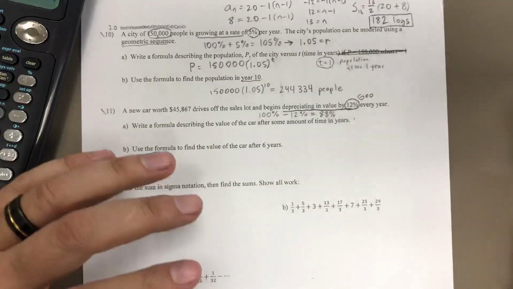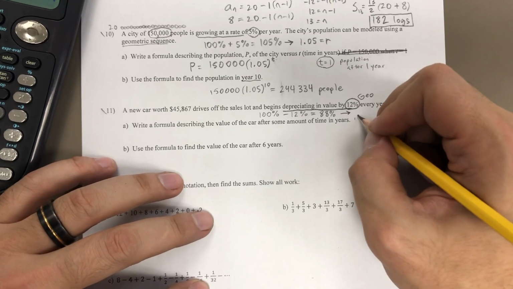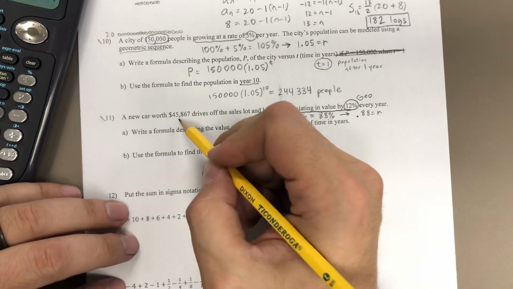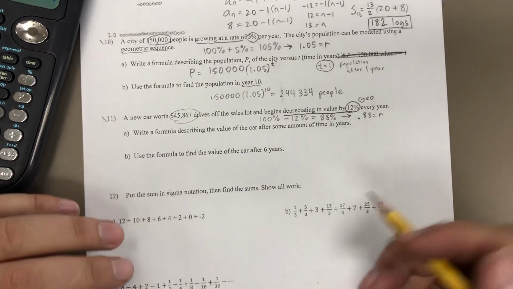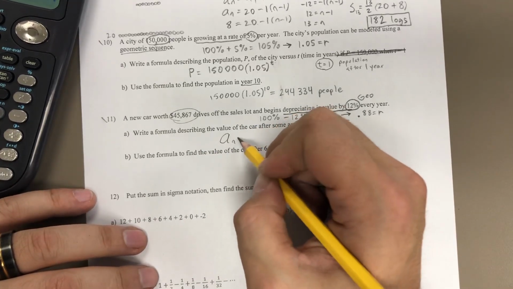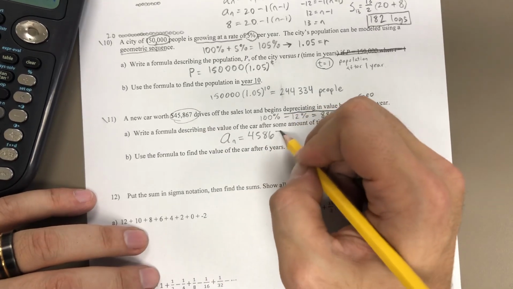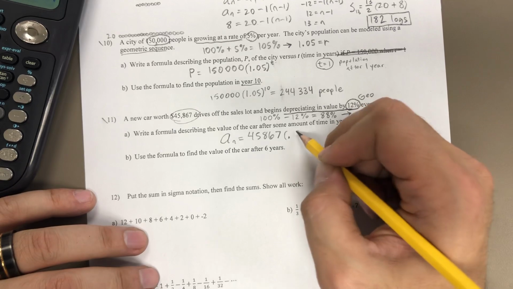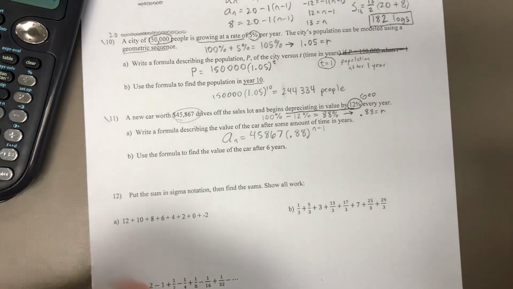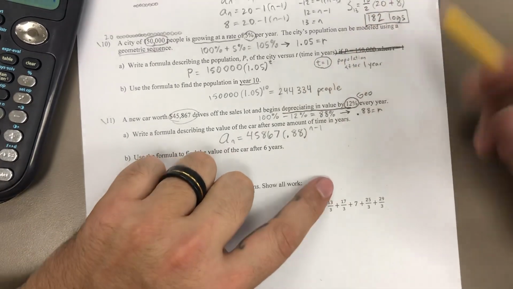So as a percentage, 88%, we get our common ratio. So we just need to convert it to a decimal. That's 0.88, and that gives us our R value. Our initial amount was 45,867, so we plug that in to the formula for a geometric sequence, and we get the following. A_n is equal to our first term, 45,867, times 0.88 raised to the power of n minus 1. Uh-oh, let's check and make sure that this makes sense. So if I plug in 1 for n, let's make sure, all right, so let's see.